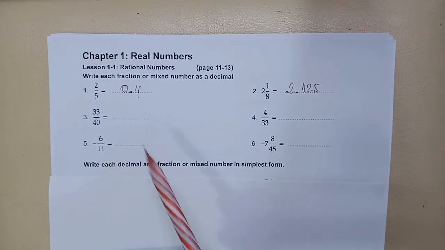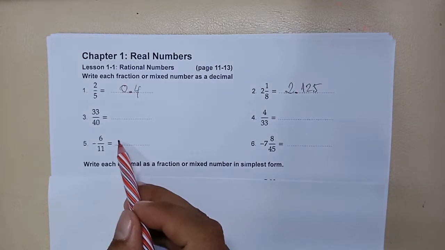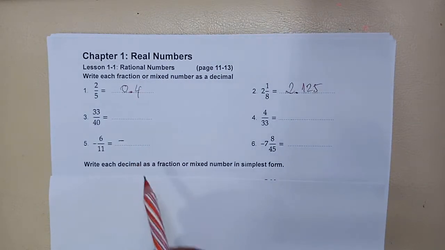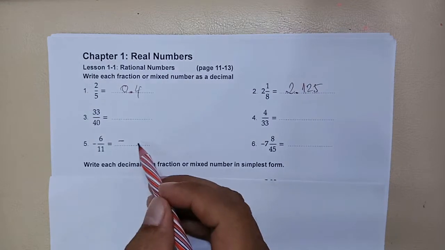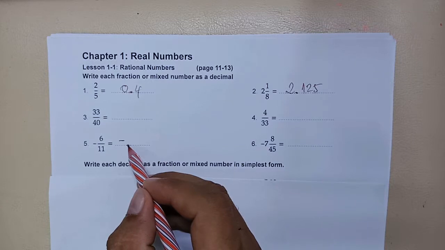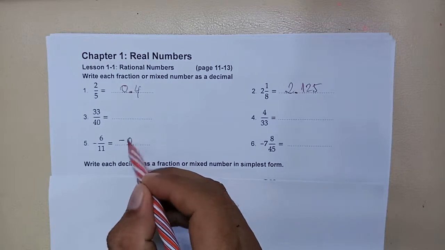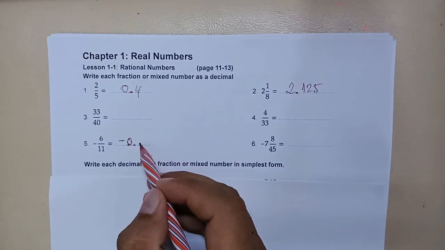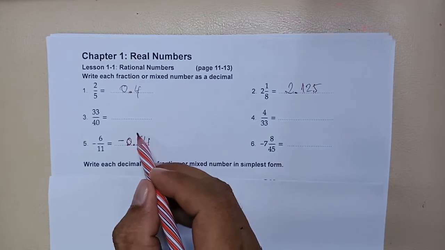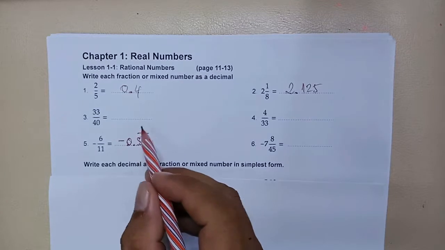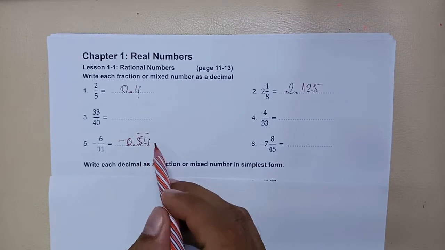This one with the negative, you just simply write down the negative first so that you will not forget the answer is negative. And then you get 6 divided by 11. So 6 divided by 11, you have this one as 54, 54, 54. So you can write this one as a repeated decimal. So negative 0.54. And since it goes on forever, you put the bar over 54, which means 0.54, 54, 54, and so on until infinity.